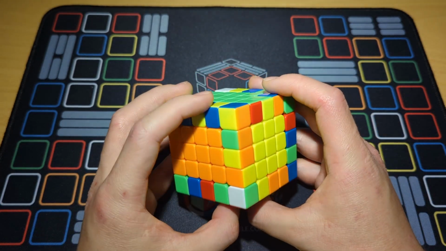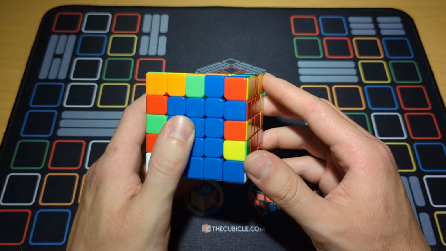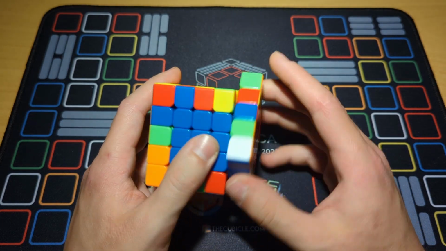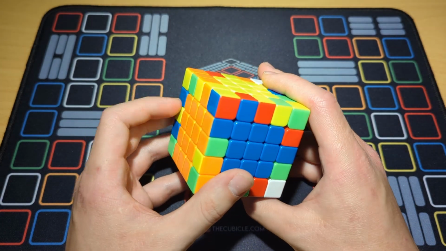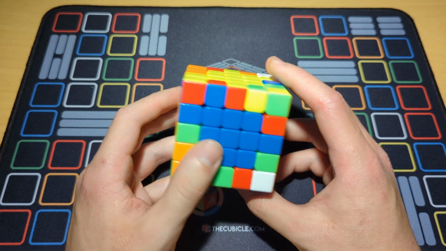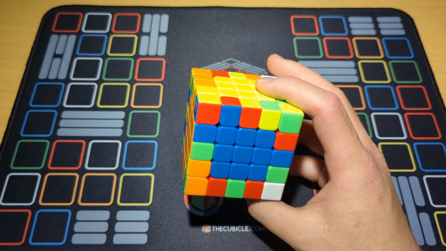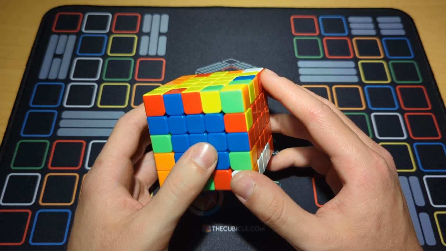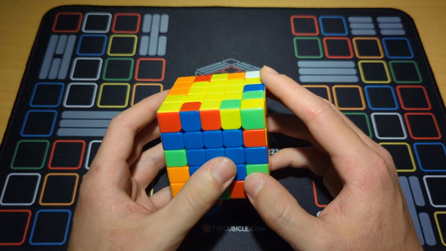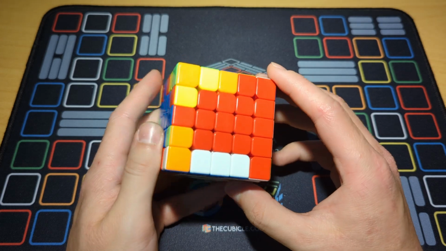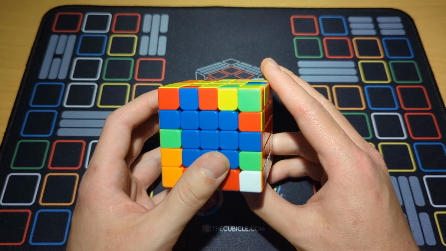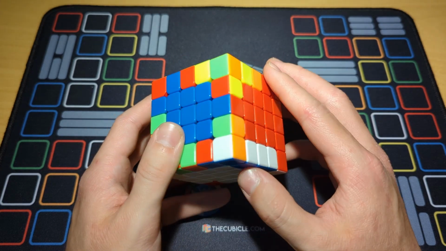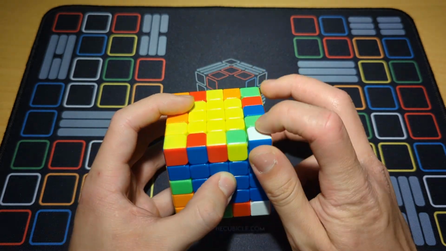For example, if you have a solved or nearly solved edge here, you can do F' R' instead of FL to leave this edge solved here. But sadly, I'm not that good. I haven't really experimented with the decision of the orientations, so I need to work on that. Yeah.